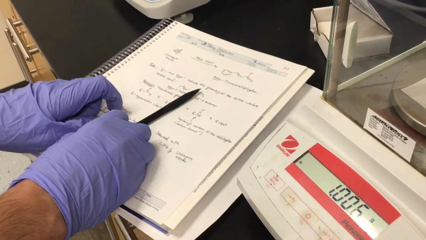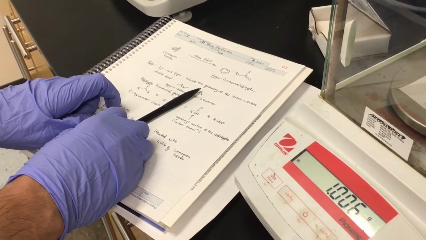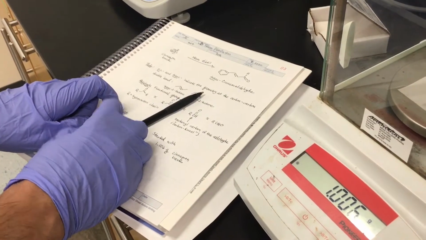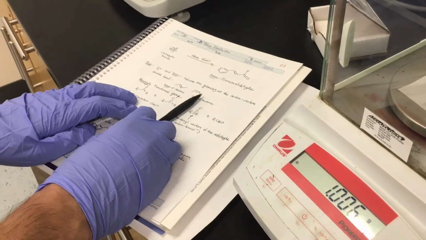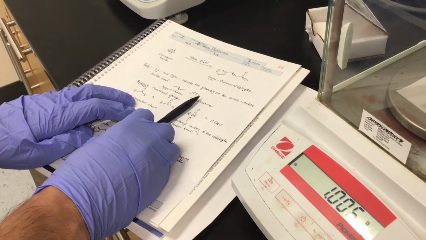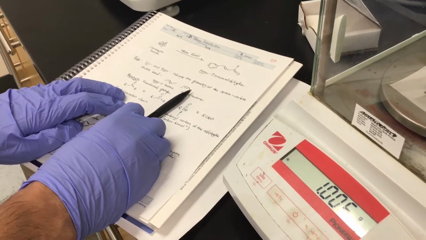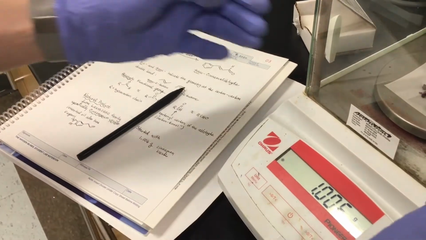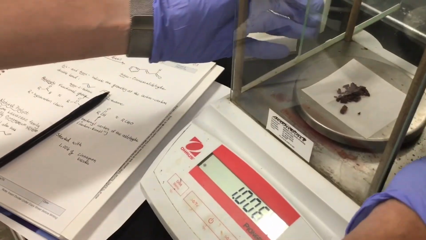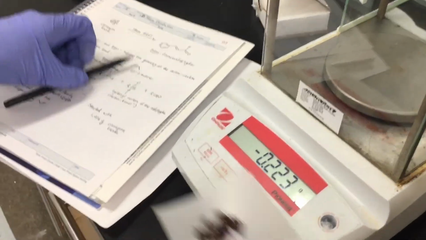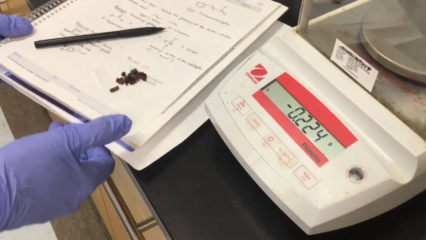Since we're doing this on a small scale, and this is not a natural product isolation type apparatus, we have to be vigilant about how we're going to go about collecting our distillate. Okay, so we've got 1.006 grams. I'm going to take my cinnamon bark on the weighing paper, carefully travel over to my lab bench.